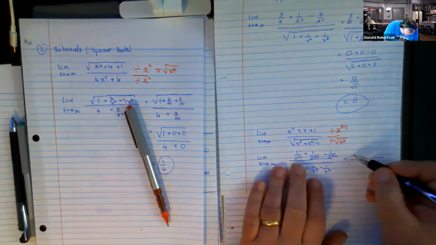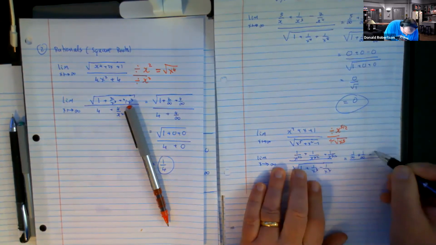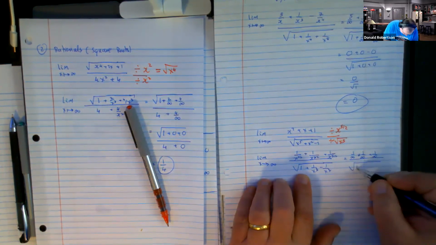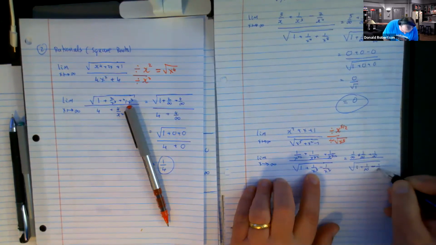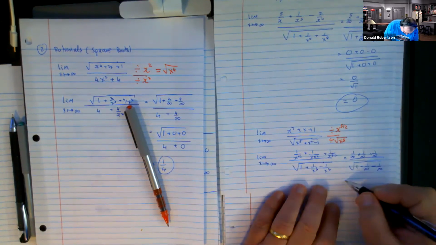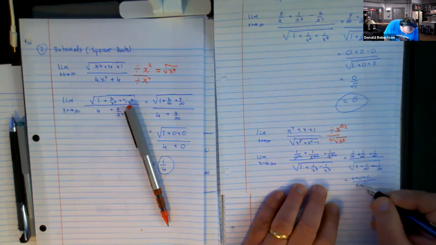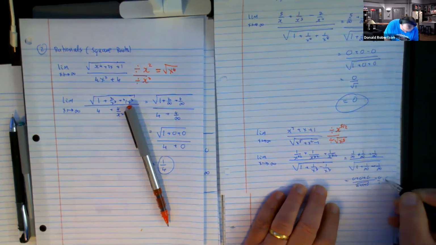So what you end up with is 1 over infinity, 1 over infinity, 1 over infinity. You see, it's not that bad. It just turns into infinities anyway. And this fella is a 1 plus a 1 over infinity, technically. Take away 1 over infinity. So I have 0 plus 0 plus 0 on the top, and the square root of 1 plus 0, 0 over 1, I get 0.